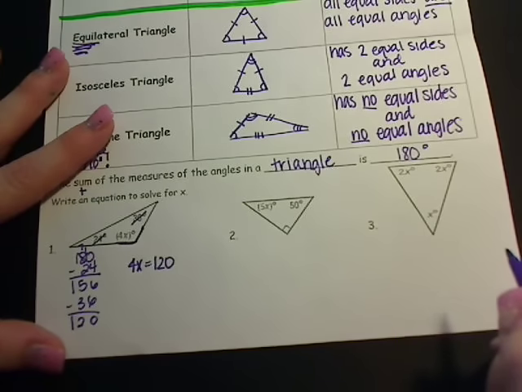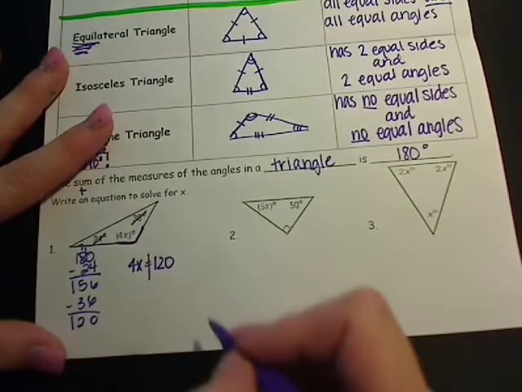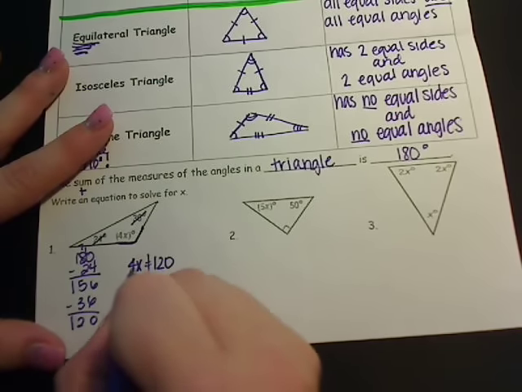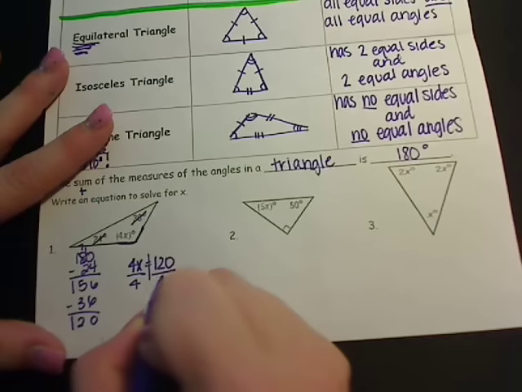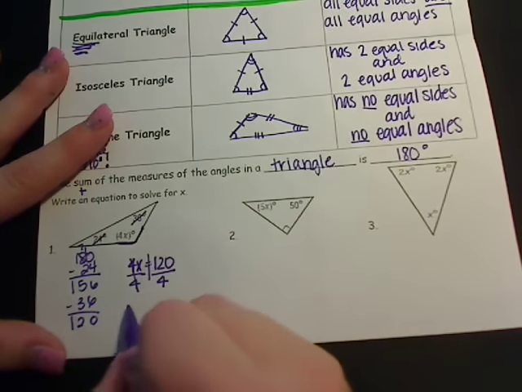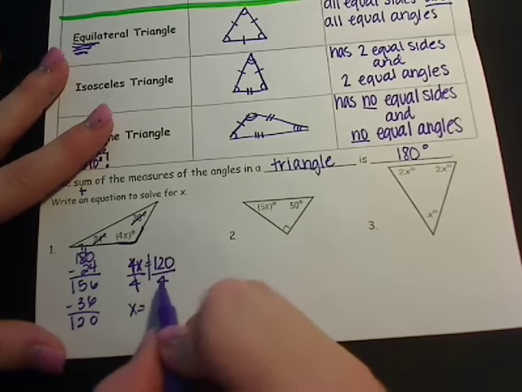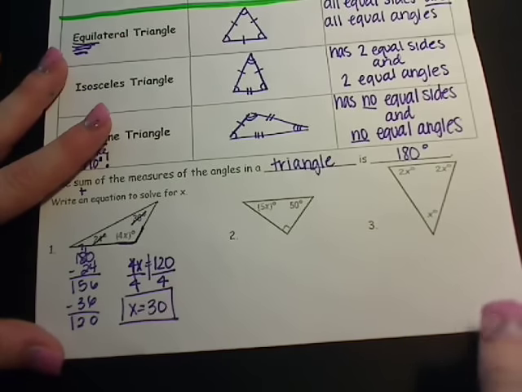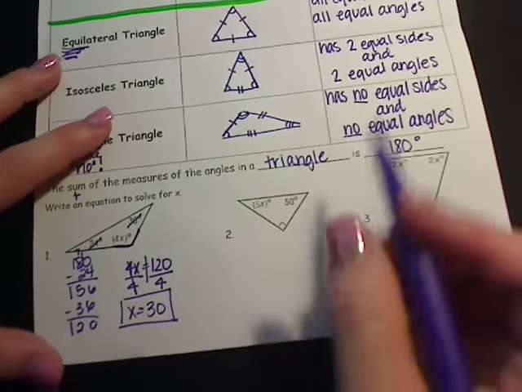Well, this is just a one-step equation. Inverse operation to isolate the variable. So the opposite of multiplying by 4 is dividing. What I do to one side, I have to do to the other. Cancel your 4's. 120 divided by 4 is 30. So x equals 30. Now I could go back and check this.